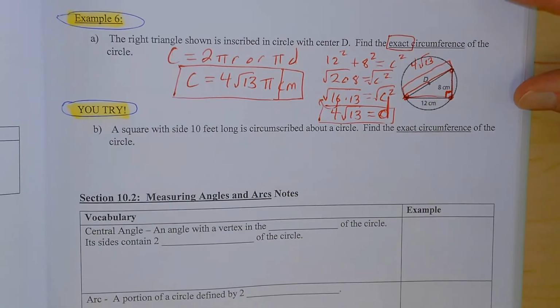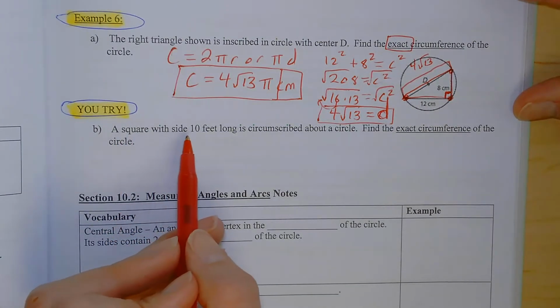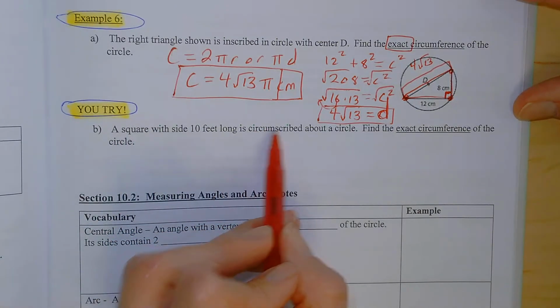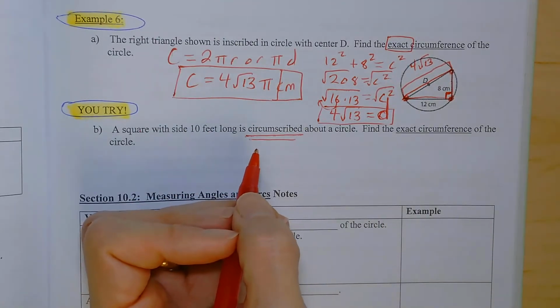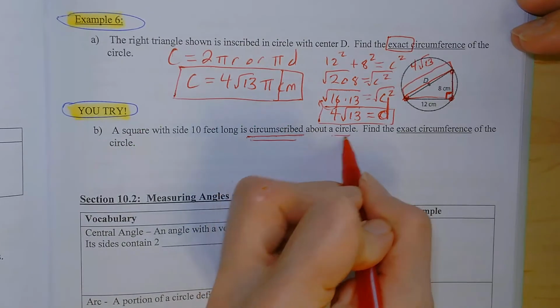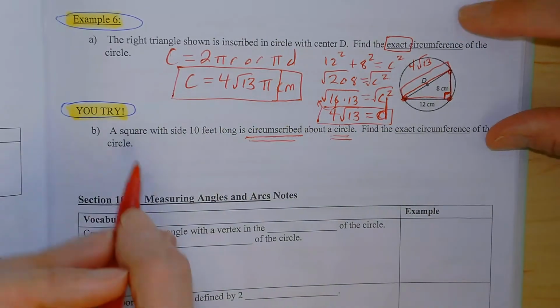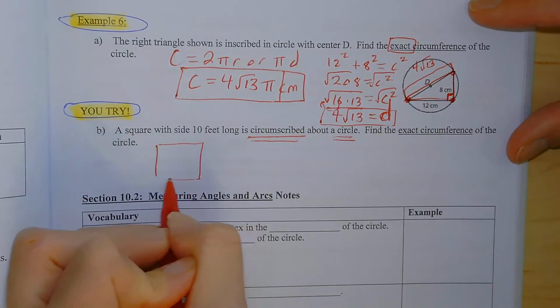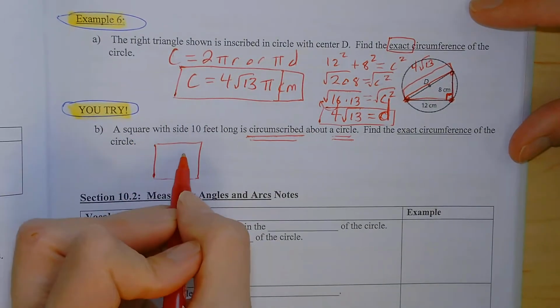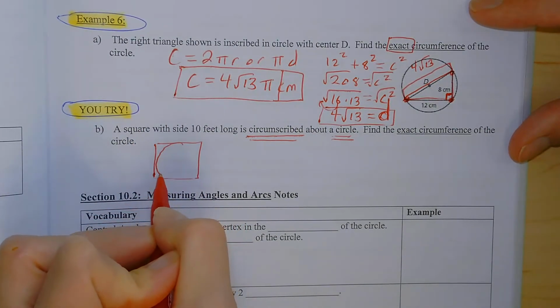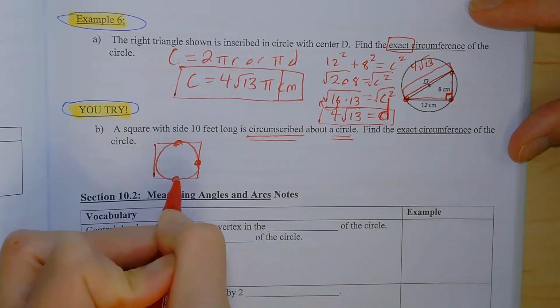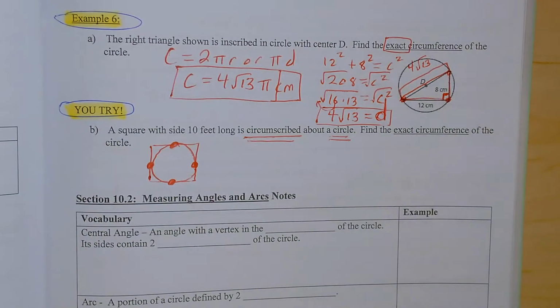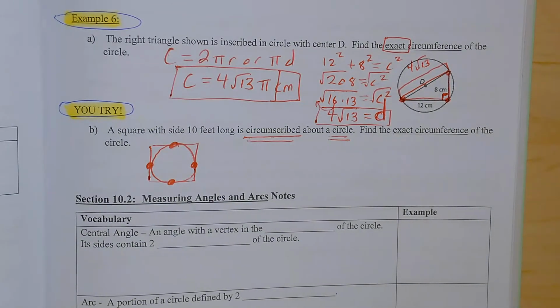All right, last example. This time it says a square with sides 10 feet long is circumscribed. Okay, so if the square is circumscribed, that square has to be on the outside, and the circle is what's inscribed. Okay, this is going to be weird because it's going to be opposite from what you think it should look like. So put your square on the outside, and then you're going to inscribe your circle so that your circle will hit each side of that square. So the square is circumscribed and the circle is inscribed.